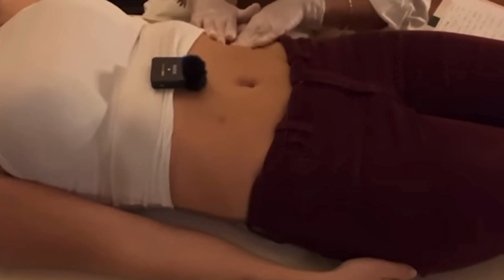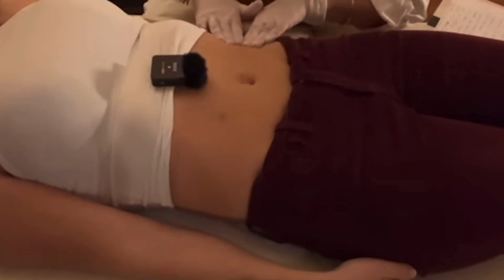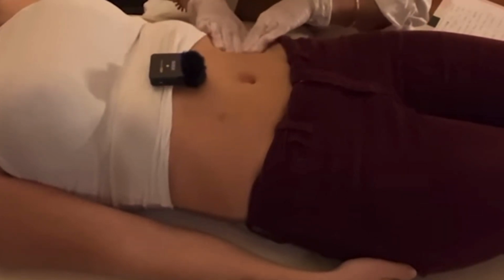Your spleen seems to be very good. All the major organs seem very normal.